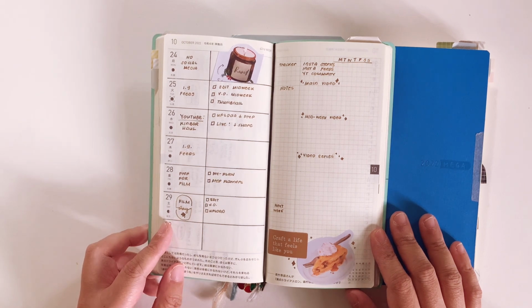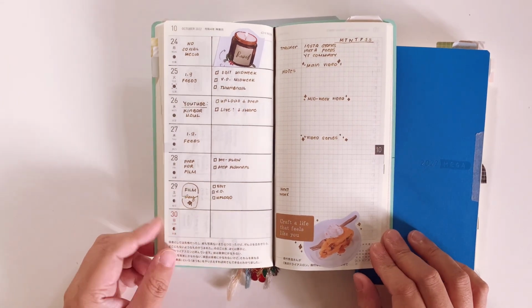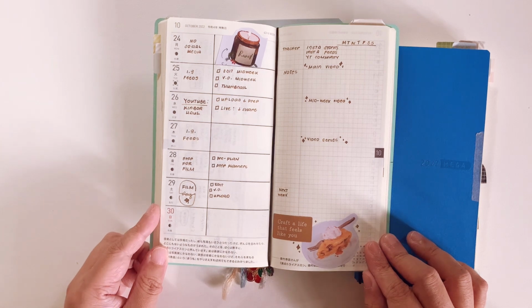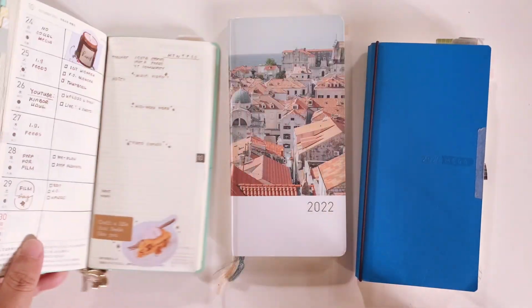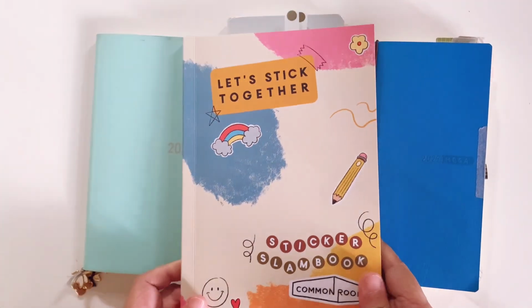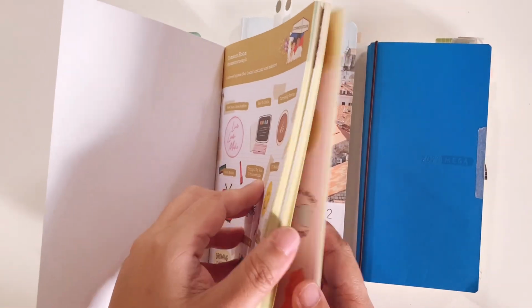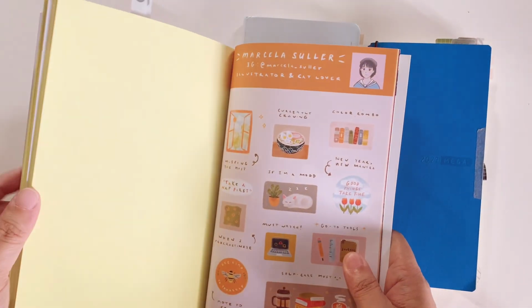Now let's talk about what I've written down and some of the stickers that I have used. So I did use a few things from a sticker book. Let me just go ahead and grab that really quickly. Okay, so I have this sticker book from Common Room, and it's a collection of stickers from different artists, and this is one of my favorites.